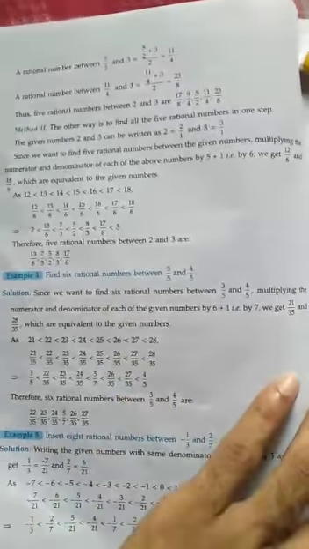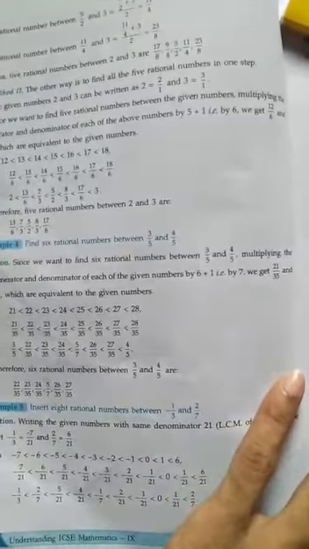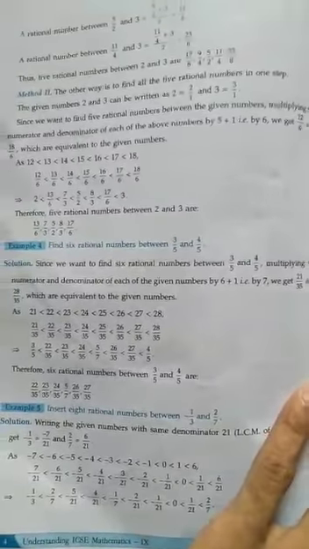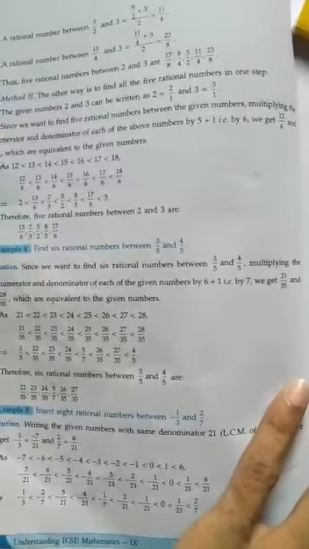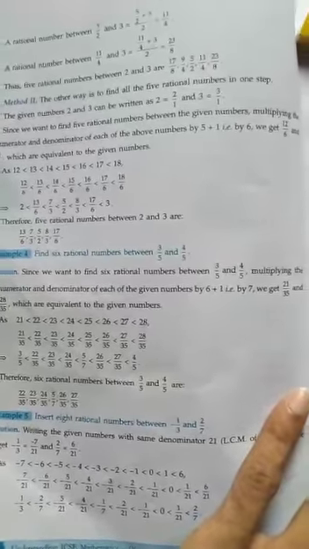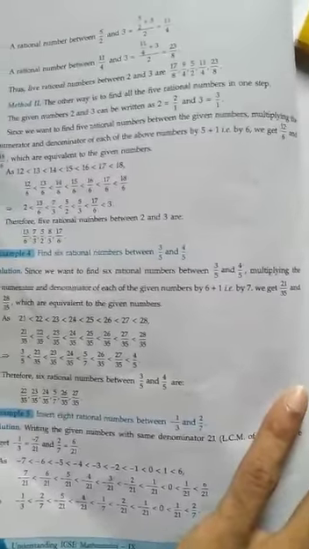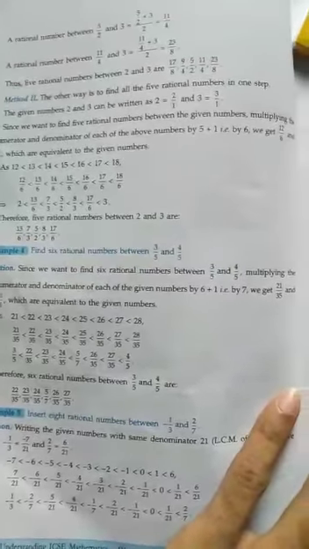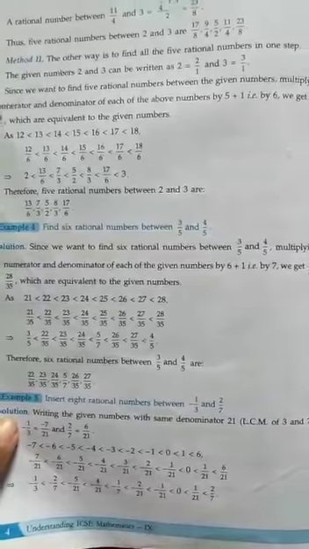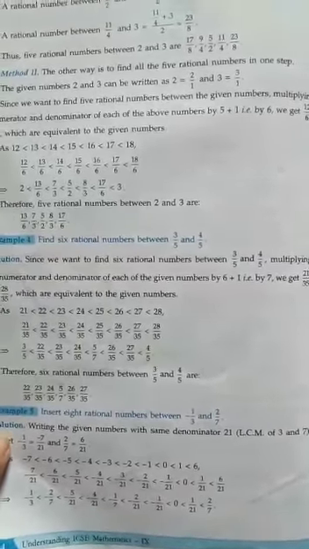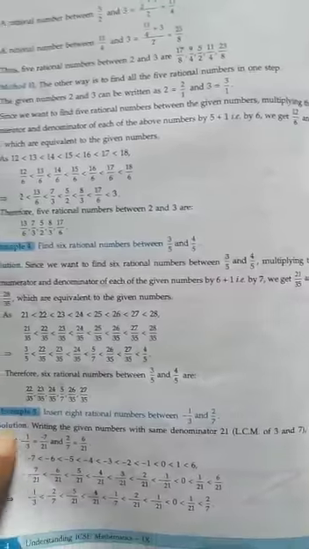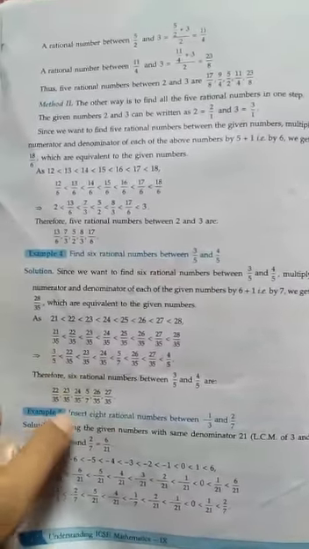So how can we find a large number of rational numbers between two rational numbers? At first we need to take the LCM of the denominators, and then make the denominators of the two rational numbers equal to the LCM. After that we need to multiply both the numerators and the denominators of the rational numbers by one more than the number of required rational numbers. And after that we will get the rational numbers in between the two rational numbers.